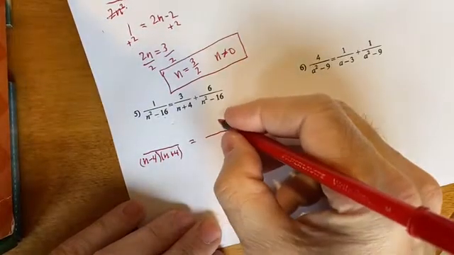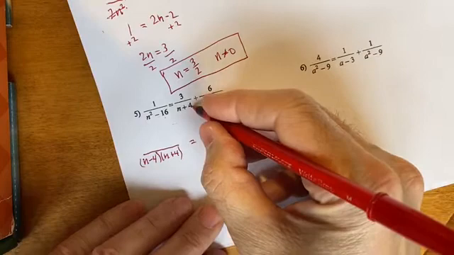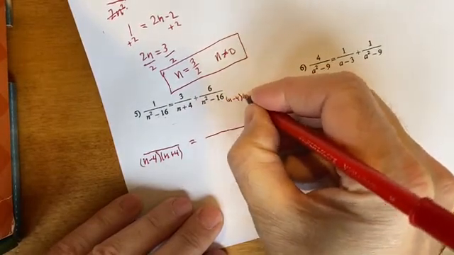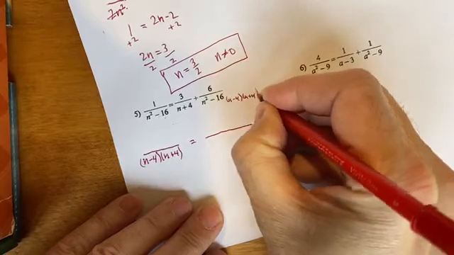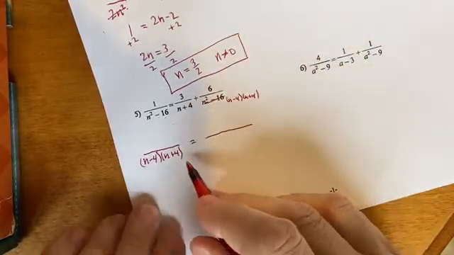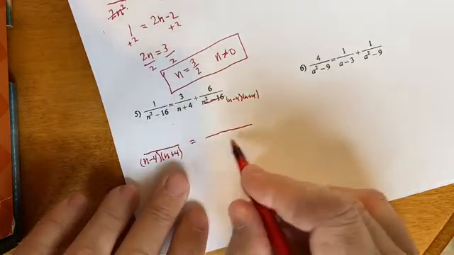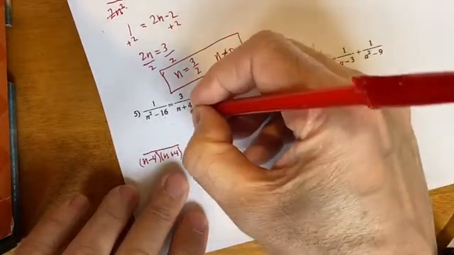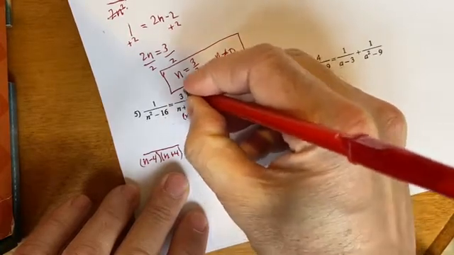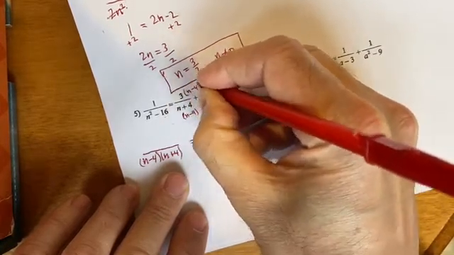And this one's just n plus 4, and this is n minus 4 times n plus 4. And you can see what the common denominator is going to be, n minus 4 times n plus 4. Right? So this one, to get the common denominator, you have to multiply the top and the bottom by n minus 4.